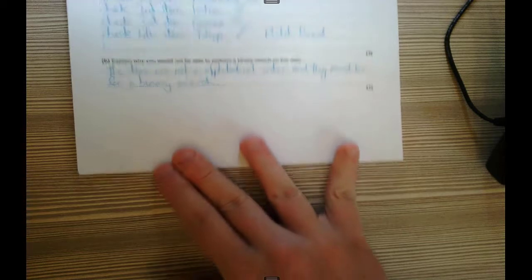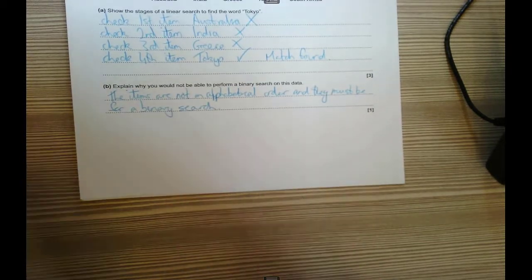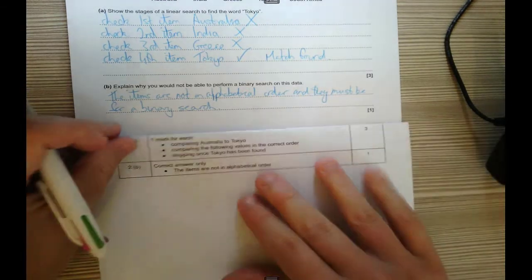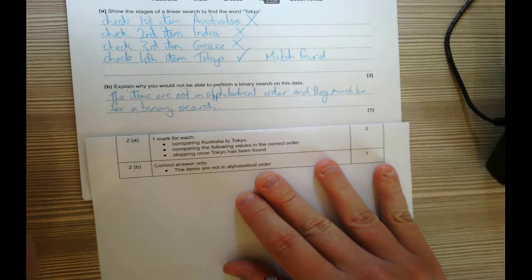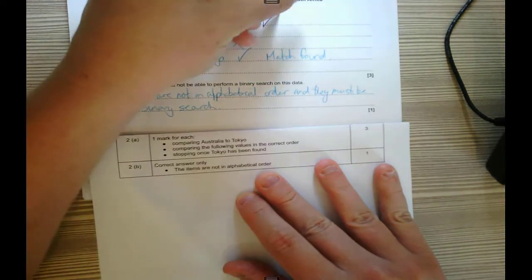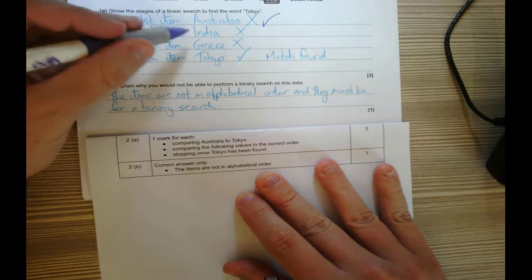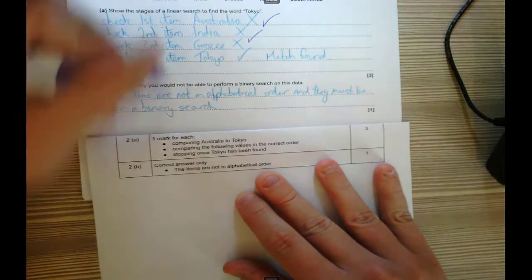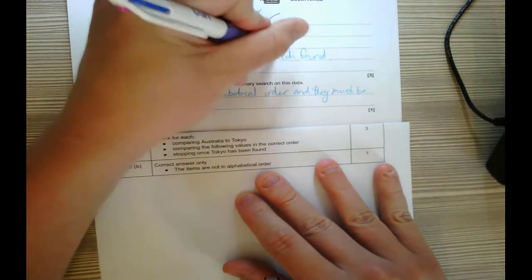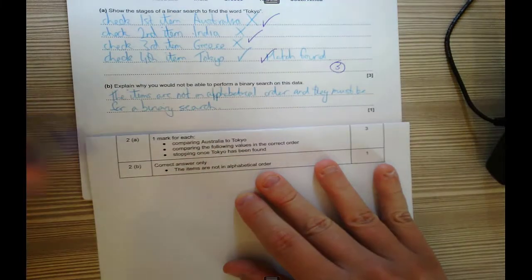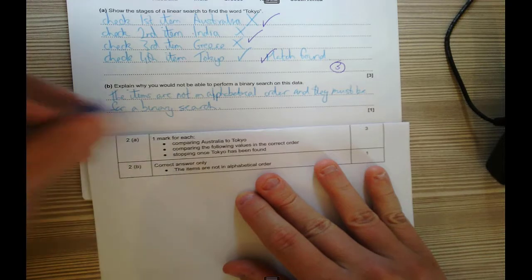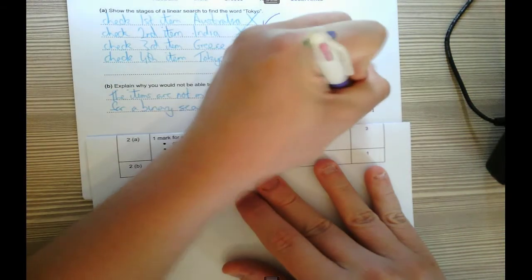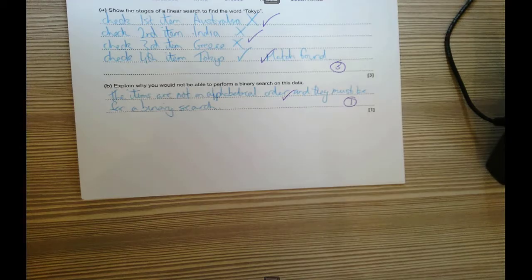Okay, so let's look at the mark scheme. For 2A, 1 mark for each. Comparing Australia to Tokyo. Well, we've done that. Comparing the following values in the correct order, so India and Greece, 2 marks. Stopping once Tokyo has been found, 3 marks. And then finally, for why we cannot perform a binary search, the items are not in alphabetical order, 1 mark. There we go. Modelled answers.